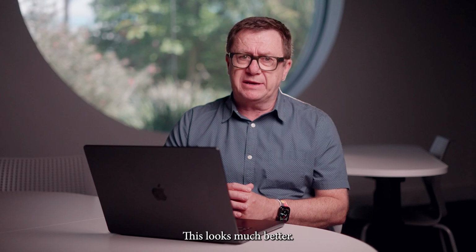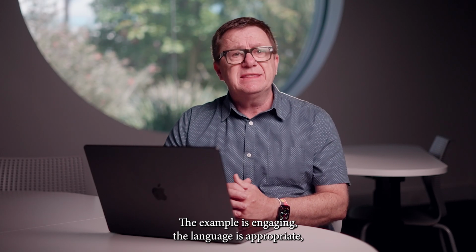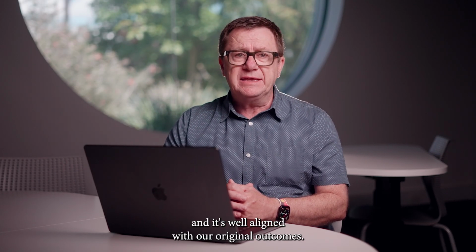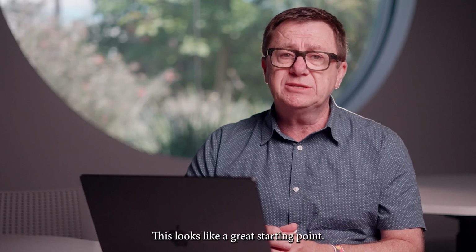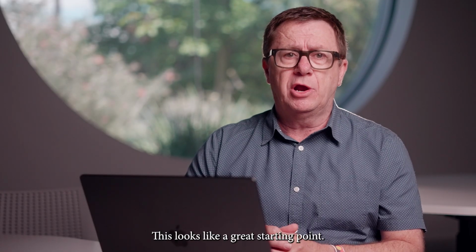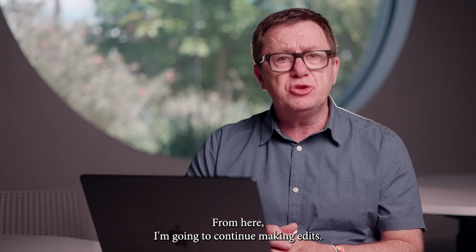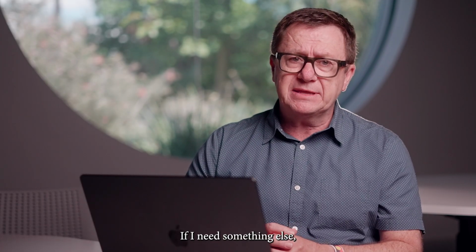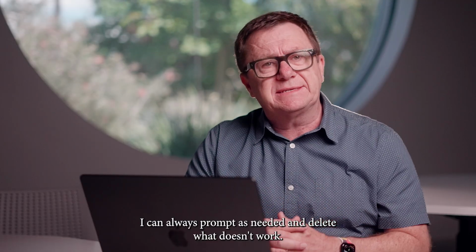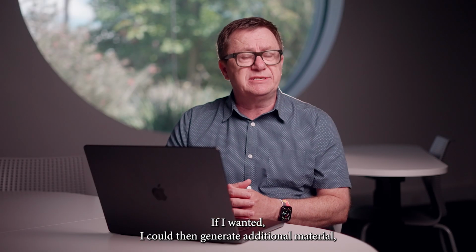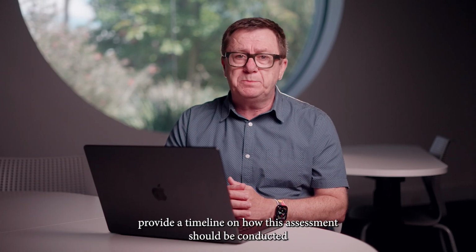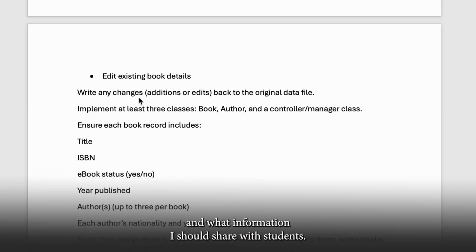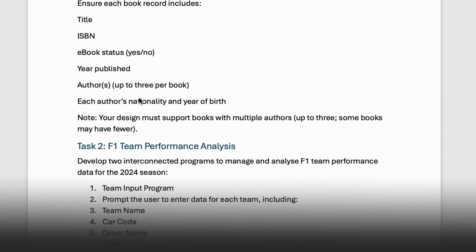This looks much better. The example is engaging, the language is appropriate, and it's well aligned with our original outcomes. This looks like a great starting point. From here, I'm going to continue making edits. If I need something else, I can always prompt as needed and delete what doesn't work. If I wanted, I could then generate additional material. Provide a timeline on how this assessment should be conducted and what information I should share with students.